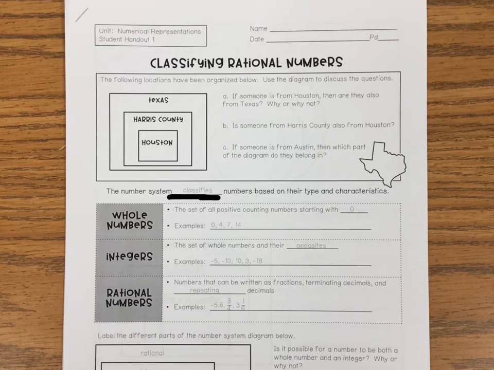What are whole numbers? They're going to talk about what whole numbers are, and they're also going to give you some examples of those. Whole numbers are the set of all positive counting numbers starting with 0. That's important. It starts with 0. Examples are 0, 4, 7, 14. Those are all whole numbers. Those are just numbers that you would count with. Those are just your everyday numbers that we use all the time.